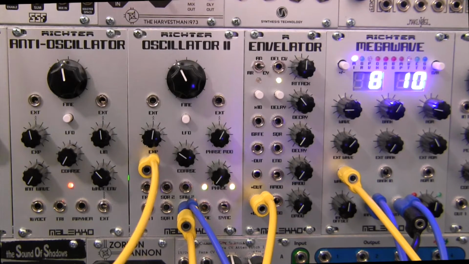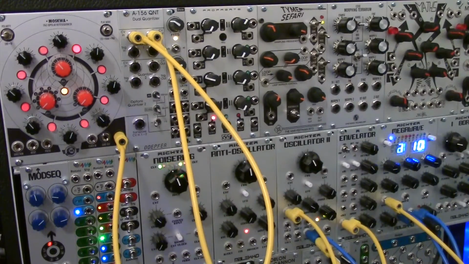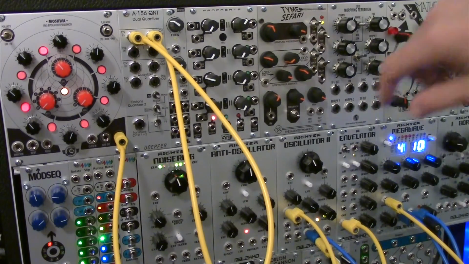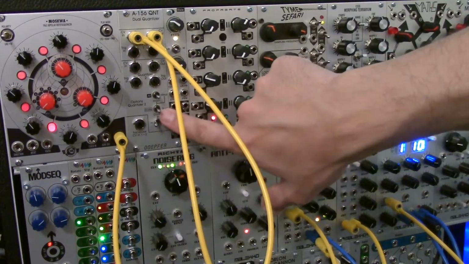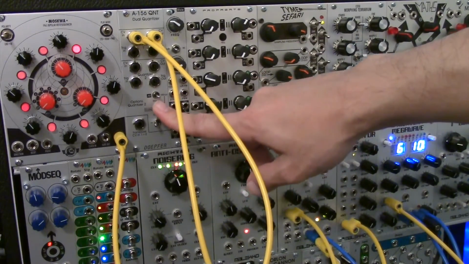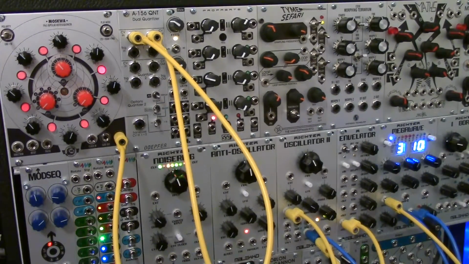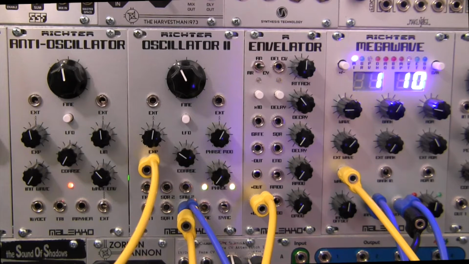So this is just one example of what we could do. Right now I have it in minor. Let me try over in major. And then I do have it in chord mode over here at the quantizer, so let me switch over to just the major scale. This is just one example here.